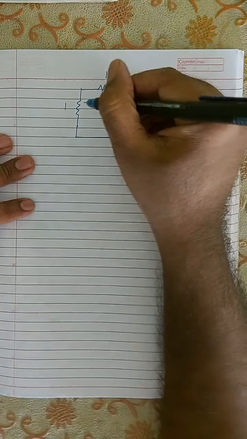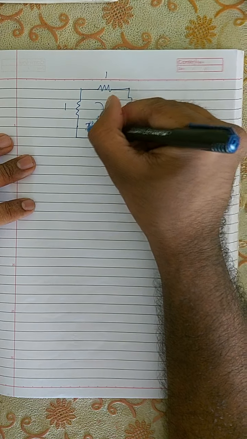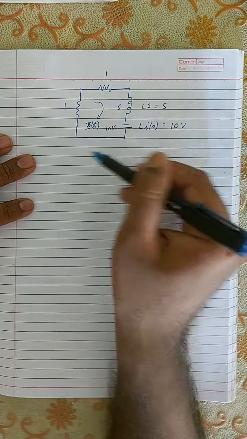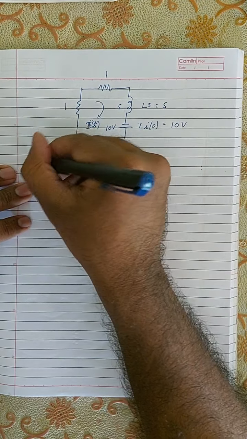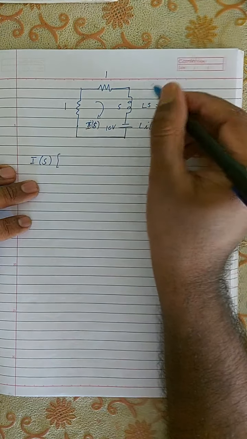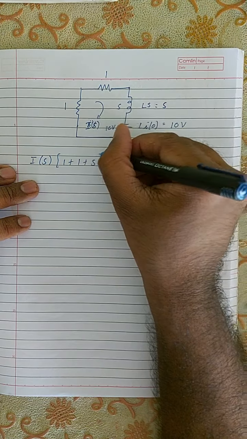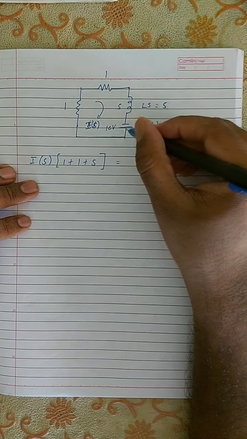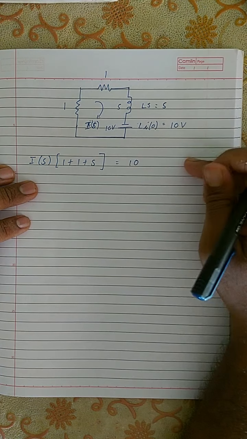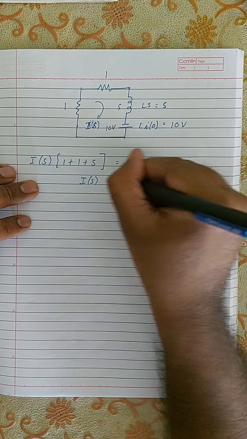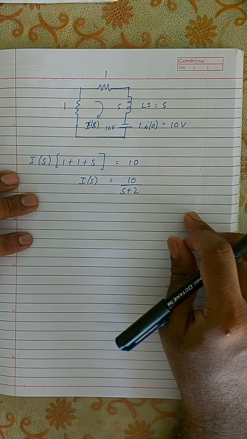Okay, this is how we find it. Now what you need to do is simply find the value of I of s. This is the Laplace transform, right? So it's I of s. You need to find the value of I of s, and then you simply take the inverse. So what is the value of I of s? According to the circuit, applying mesh analysis, I of s times 1 plus 1 plus s, it is touching all three impedances, is equal to, and this current is flowing out of the positive terminal of the battery, which means it is plus 10. This is the equation. Or in other words, I of s is equal to 10 by s plus 2. Right? The current is 10 by s plus 2.